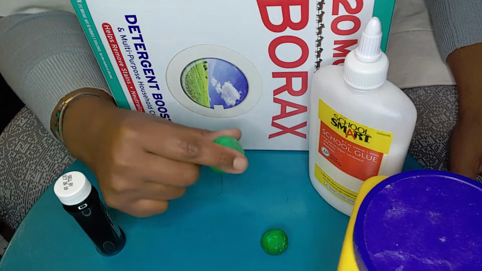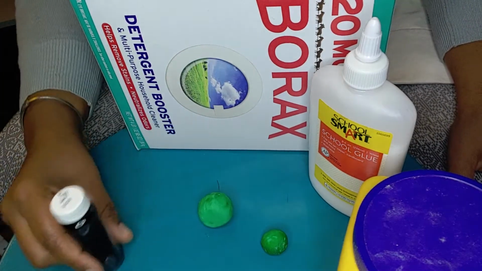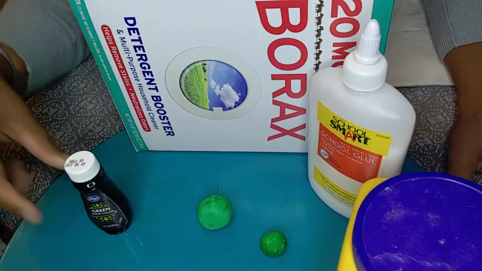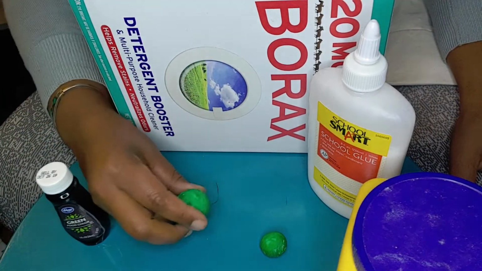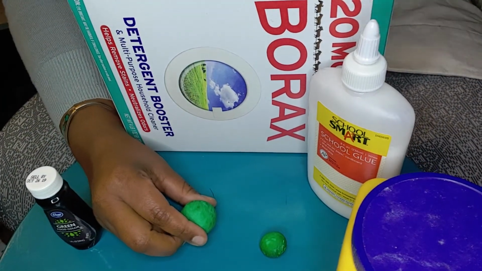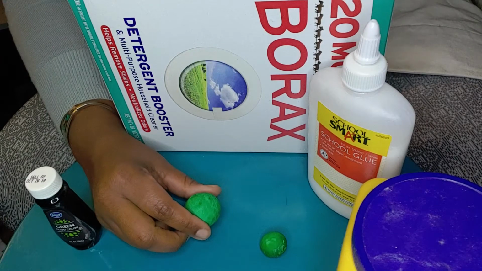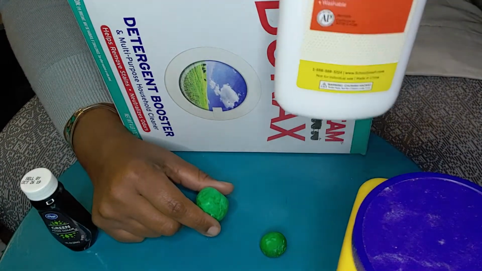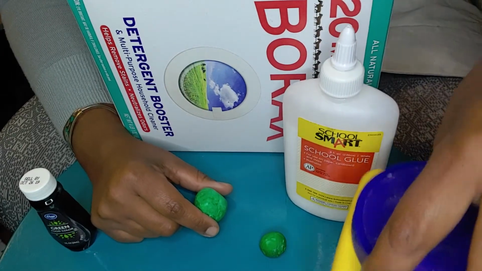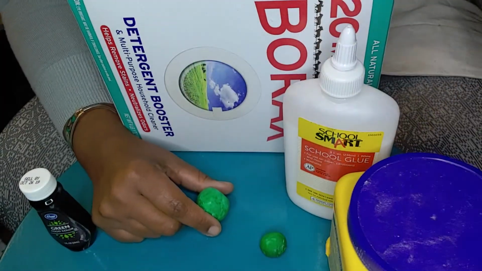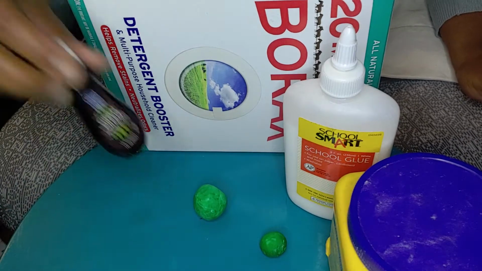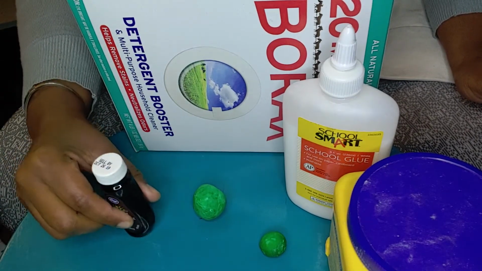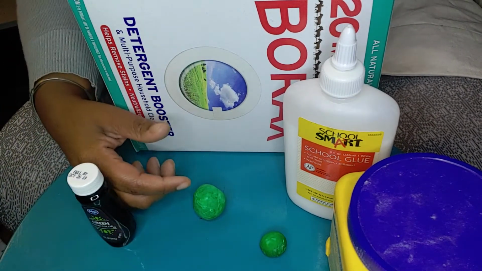All that I use to make these bouncy balls is borax, which is a type of cleanser or cleaner detergent, a household item. This is basic glue, some cornstarch, a little bit of water, and any color food coloring that you would like, just so that the balls are colorful.